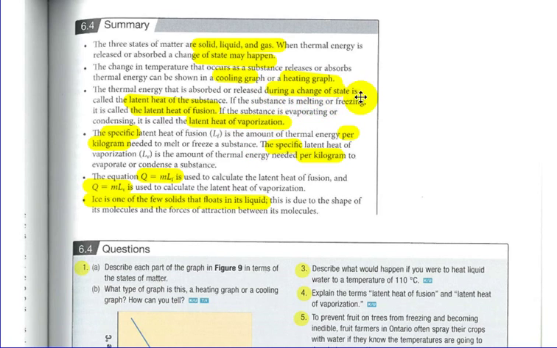So if the substance is melting or freezing, it's latent heat of fusion, or actually solidification or freezing.